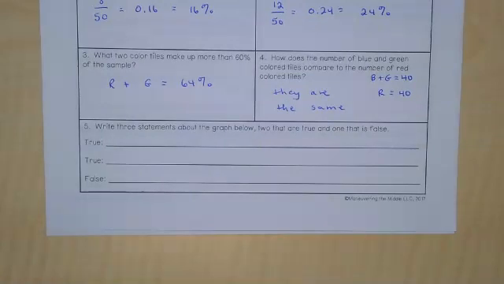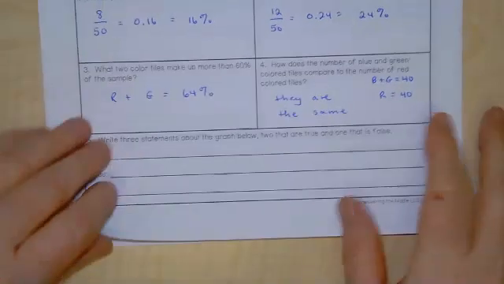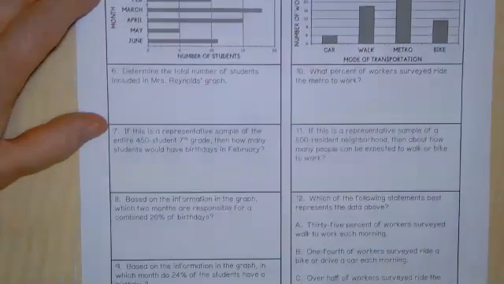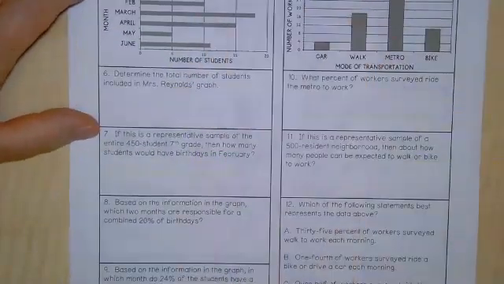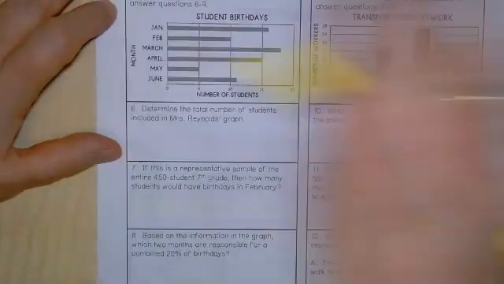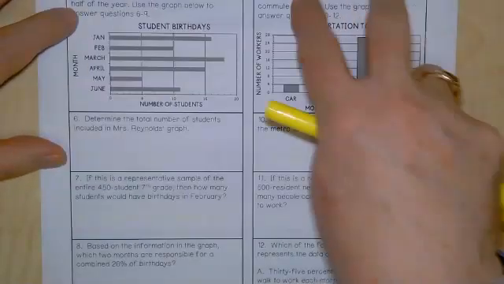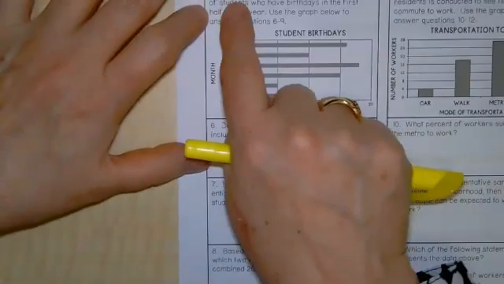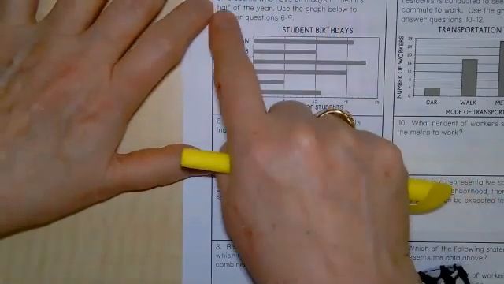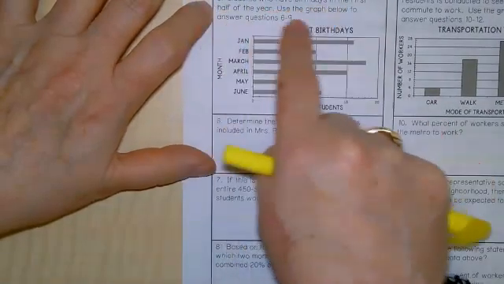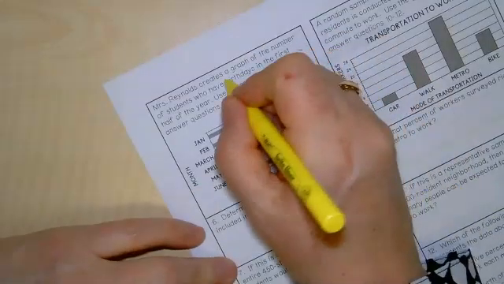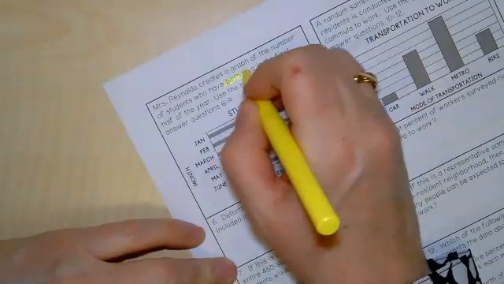Okay, now that we're ready to move on, we have 2 more stories. We have a set of data here and some questions about that data, another set of data here, questions about that data. So let's start here first. Mrs. Reynolds creates a graph of the number of students who have birthdays in the first half of the year.